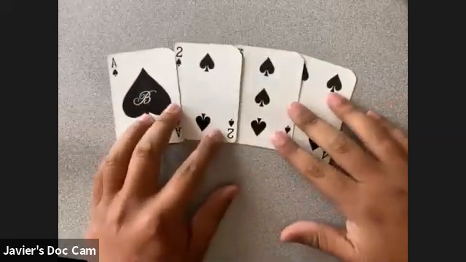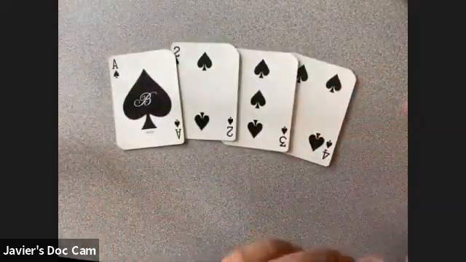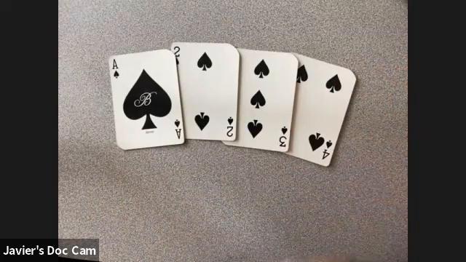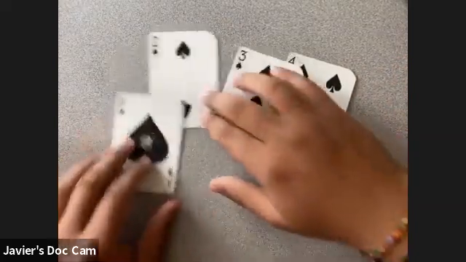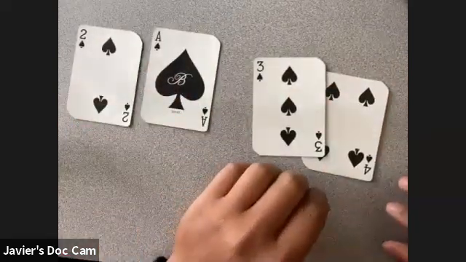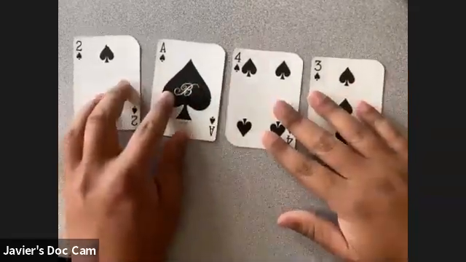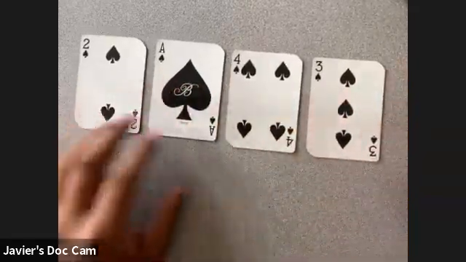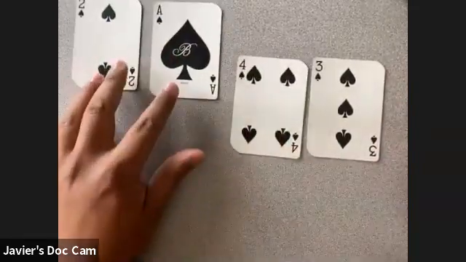AJ, tell me, how should I arrange these cards so that there are no more than 2 ascending and 2 descending? Ace, 2, first 2, ace, and then 4, 3. Okay, that works. Let's see. 2 to 10, and then 2 ascending here, or 2 descending.